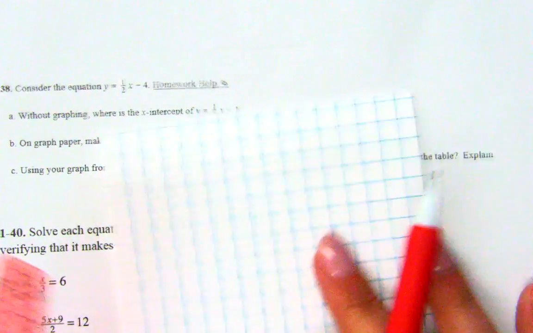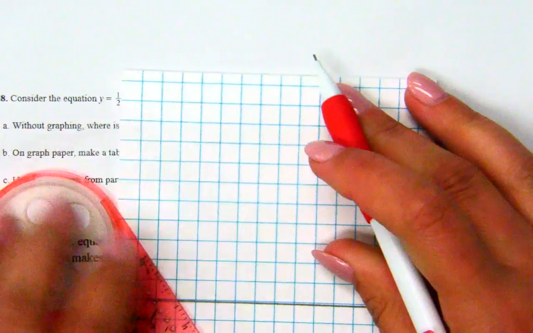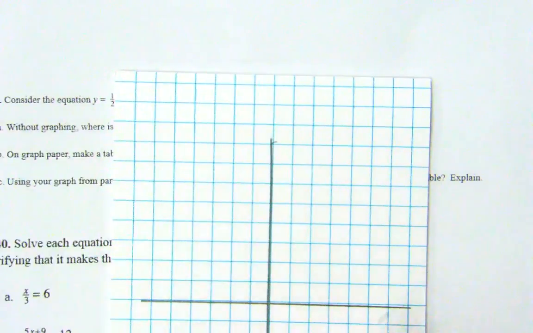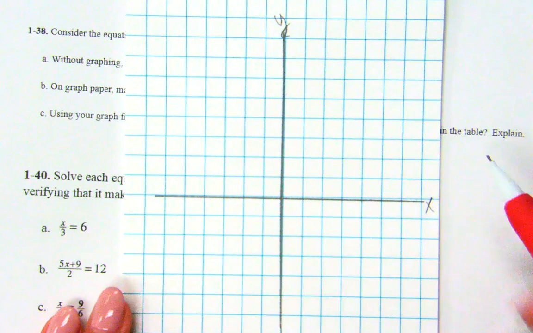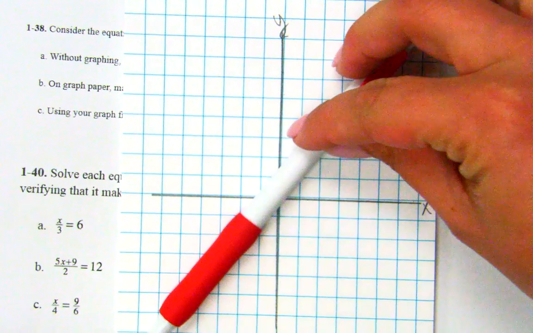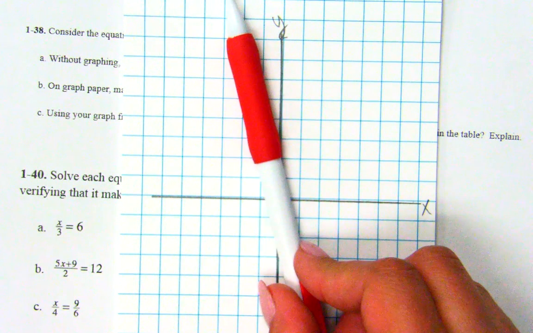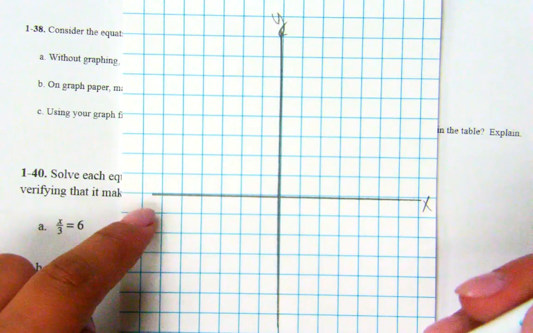If you had a graph, it would start to look something like this. This is your x-axis, that's your y-axis. Your x-intercept is going to touch the x-axis. No matter where this line is, it could be a line like this, like this, or a line that's going down, it will somehow touch the x-axis at a certain point.